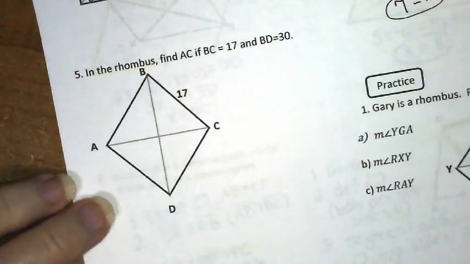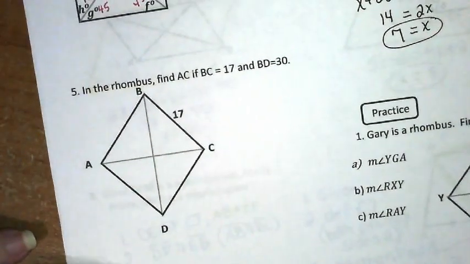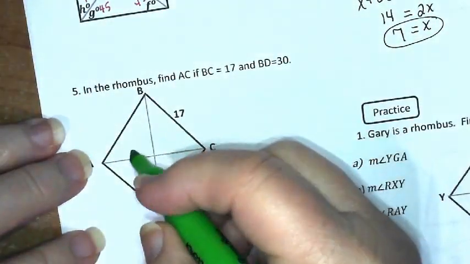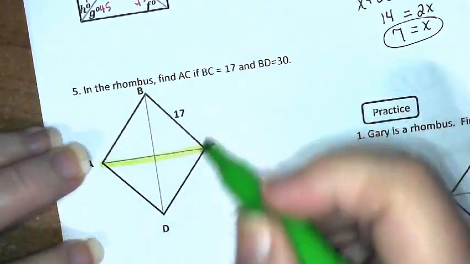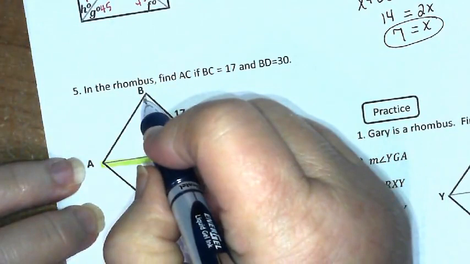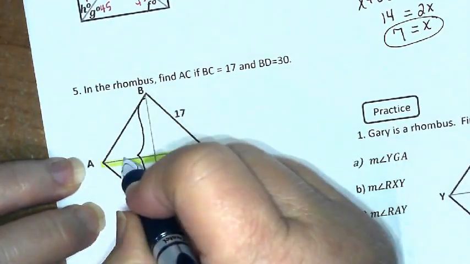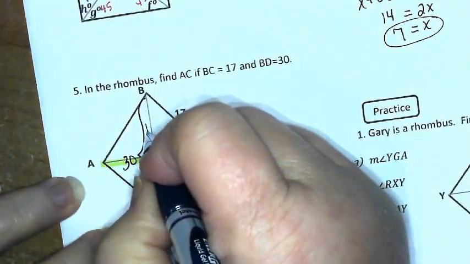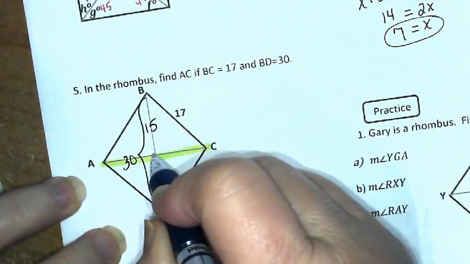It's another rhombus, and we want to find the length of AC. And they've given us a couple of things. They told us that BC was 17, and now they said that BD, the entire diagonal, is 30. Now we know that in a parallelogram, the diagonals bisect each other. So this section is 15 from here to here.